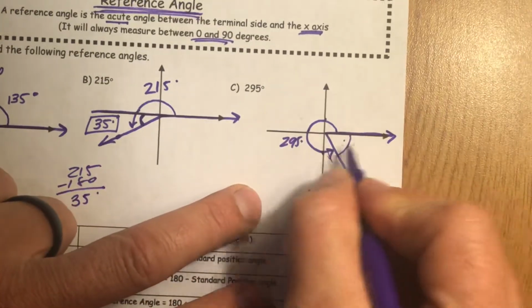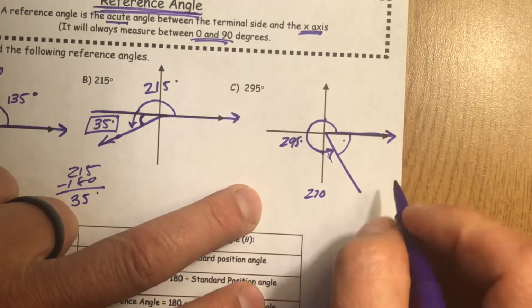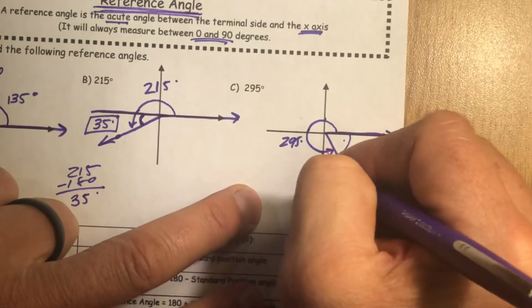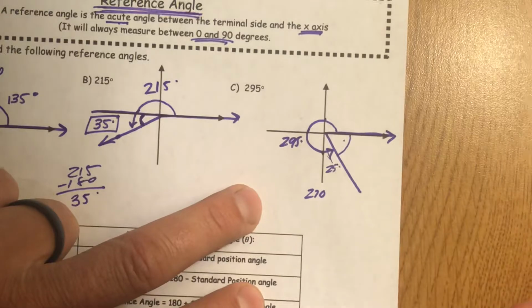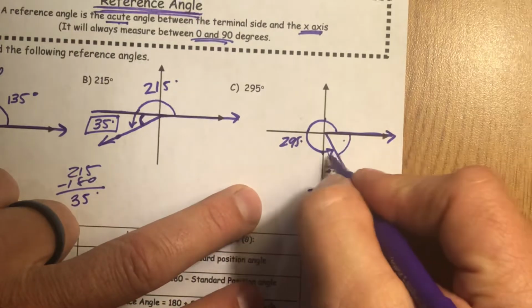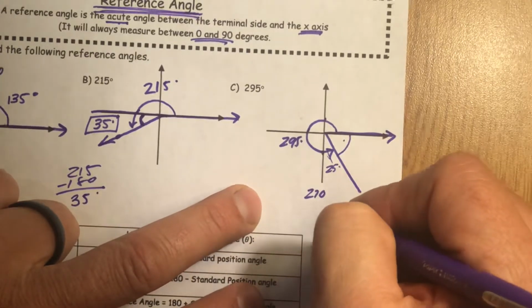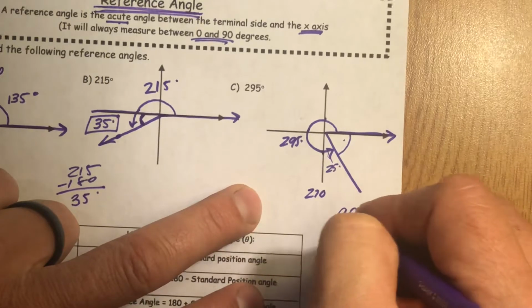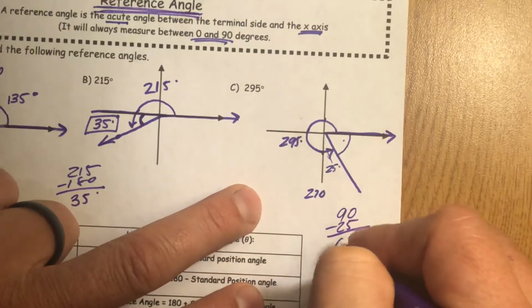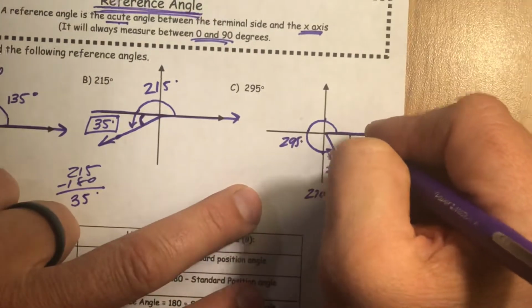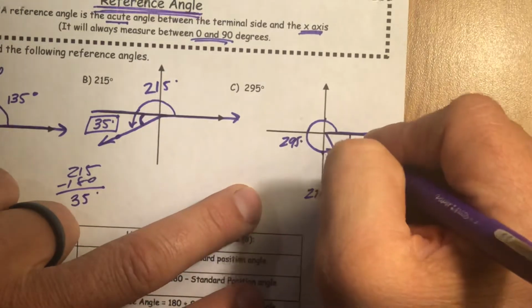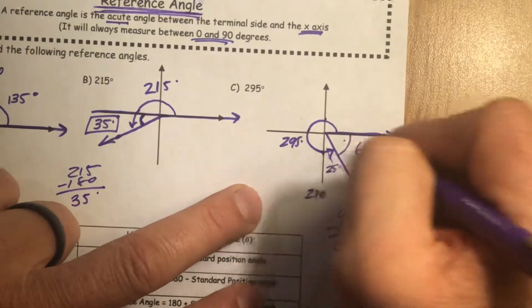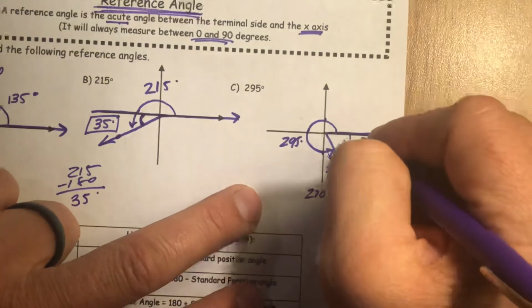It's the x-axis and that terminal side. So think about it like this. If this is 25, this whole thing is 90. So let's take 90 minus 25, that's 65. So this reference angle is going to be 65 degrees.